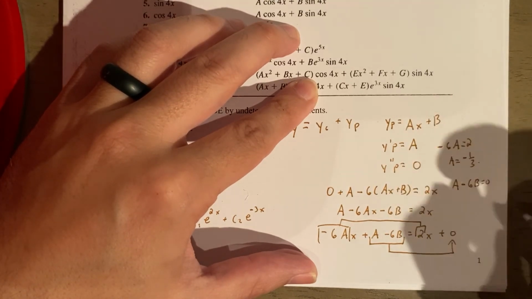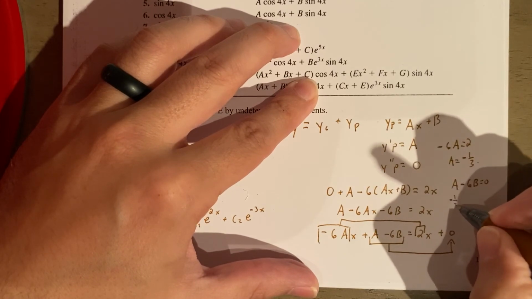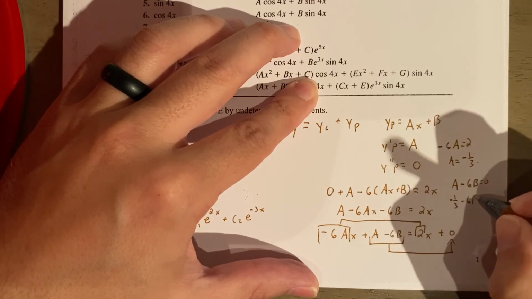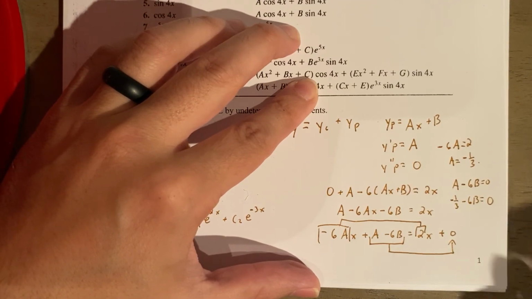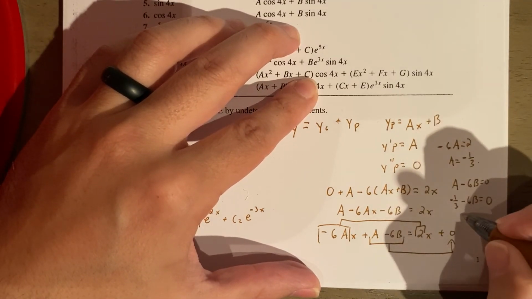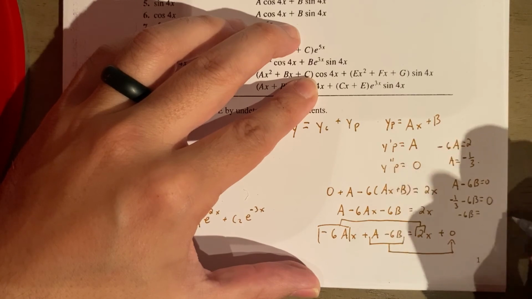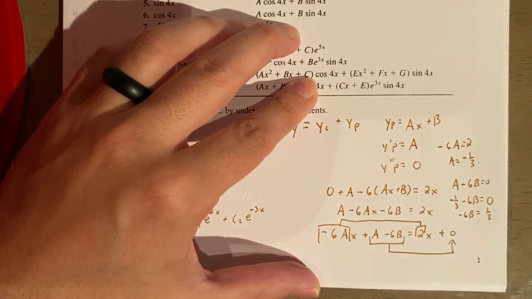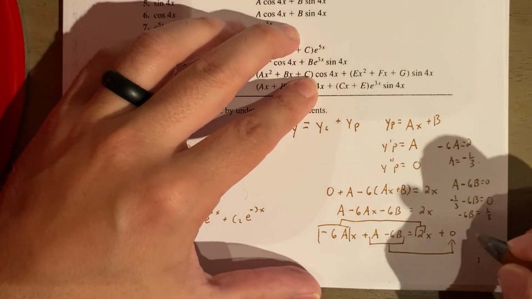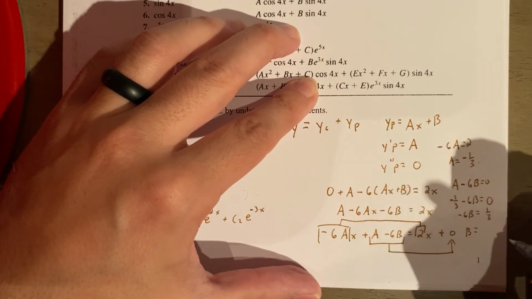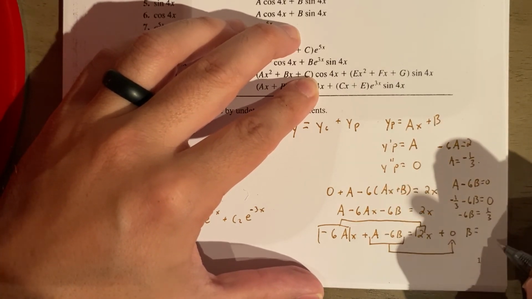Well, I know what a is. A is negative 1/3 minus 6b equals 0. I bring over the 1/3, so I get negative 6b equals positive 1/3. I divide by negative 6 on both sides, and I get b is equal to negative 1/18.